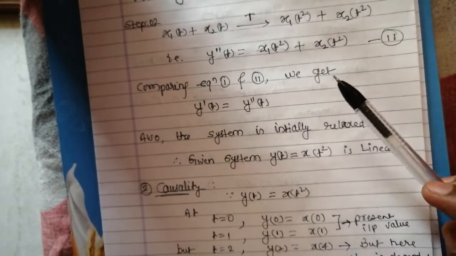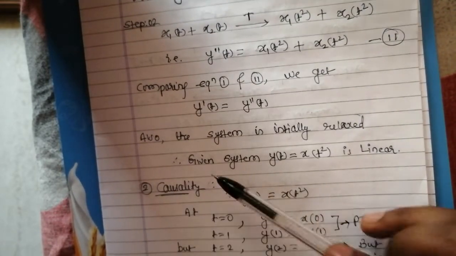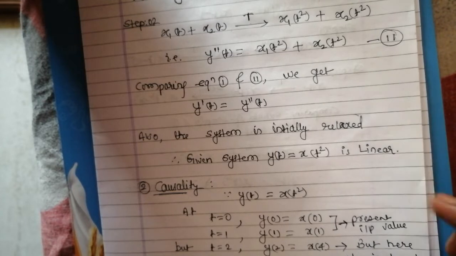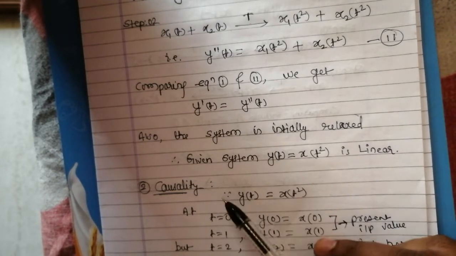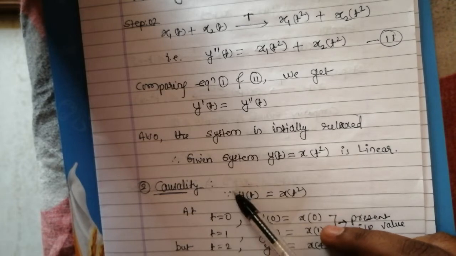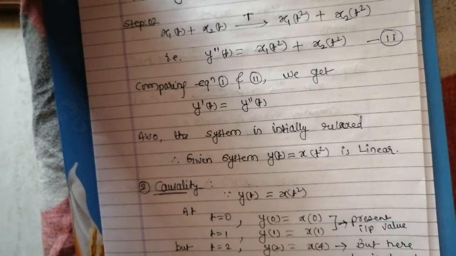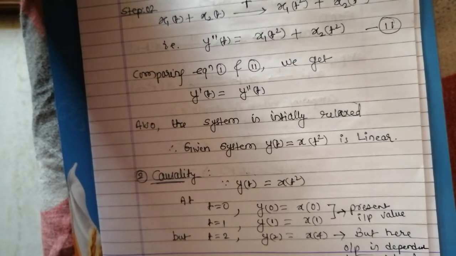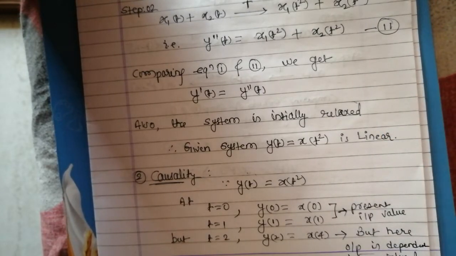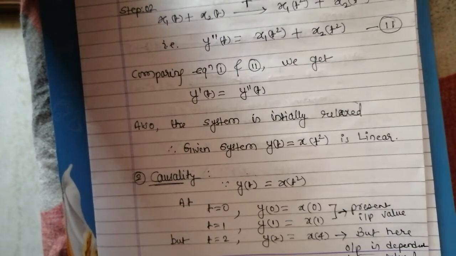Fine. Now the next is causality. Now we have to check whether the given system is causal or non-causal. By definition of causality, a system is said to be causal if it depends on present input value, and if it depends on any other value like future value, it becomes a non-causal one. So to be a causal system, the output has to be dependent on the present as well as the past value, not the future value.